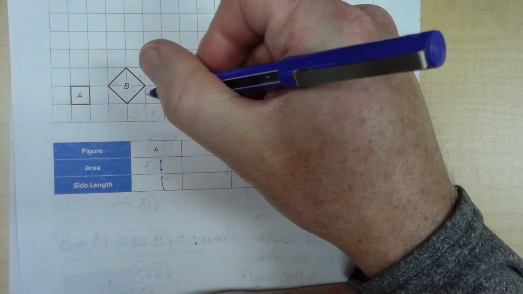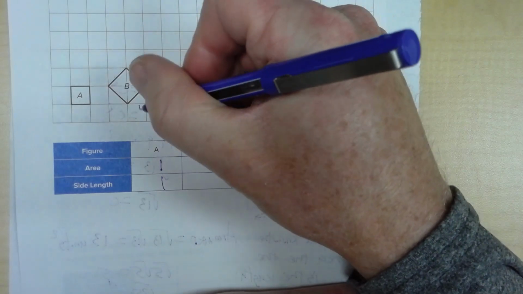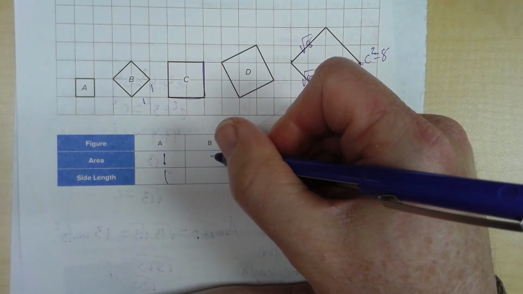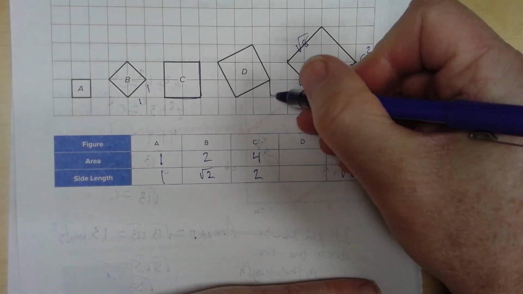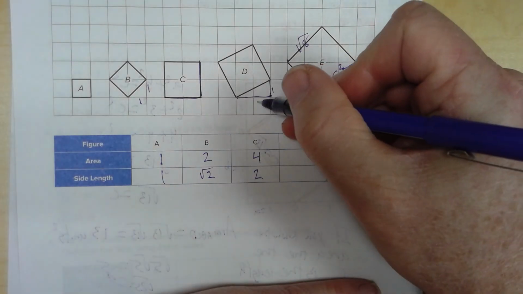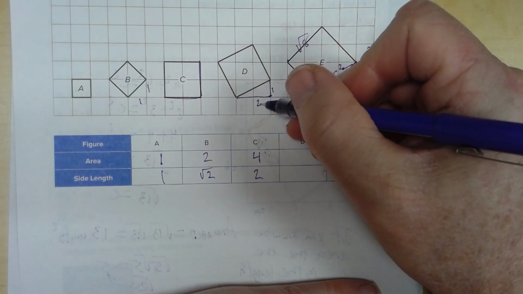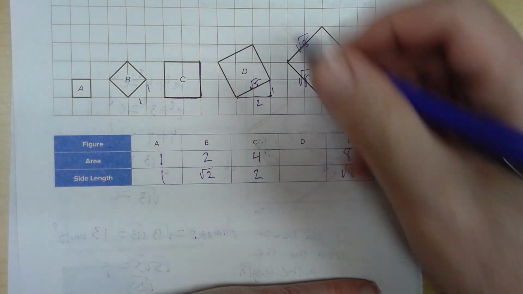This would be an area of actually 2, because it's 1 and 1, and you add those together, you get 2. So c squared is 2. So the area is 2, and this side is the square root of 2. And then here, this is 1 by 2, so it would be 1, 2. So that would be 1 squared is 1, 2 squared, you get 5, right? So it's the square root of 5, which means the area is 5.